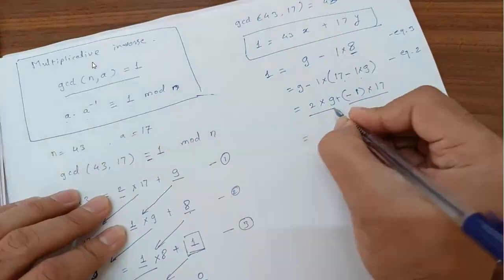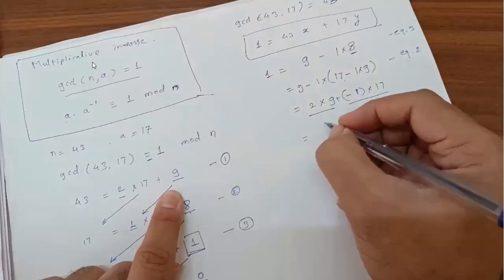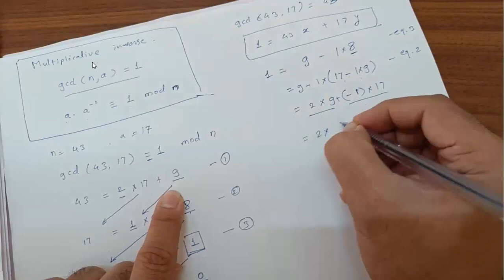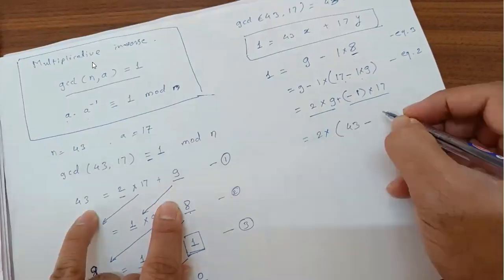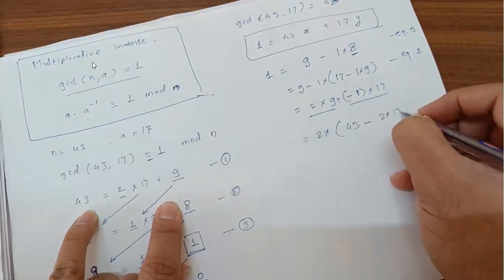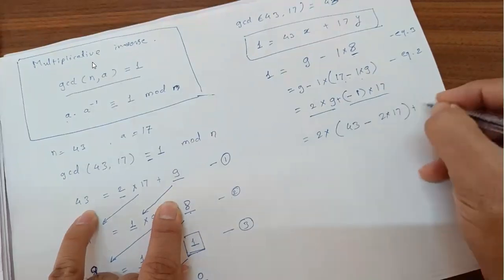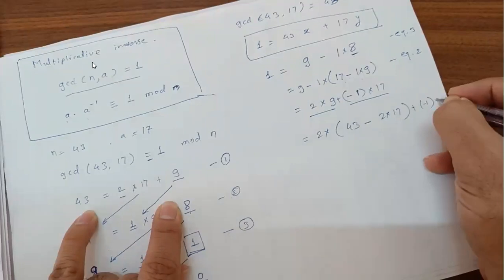Now we'll replace 9 with equation number 1. So 2 into 43 minus 2 into 17, plus minus 1 into 17.